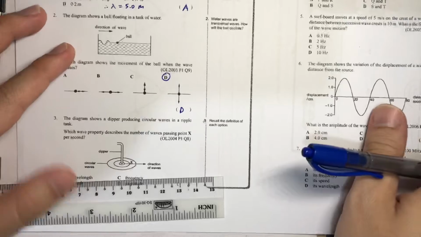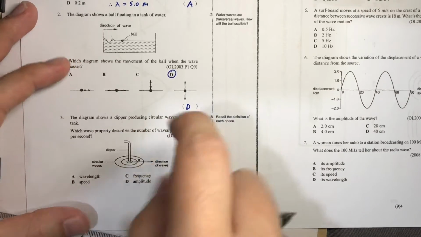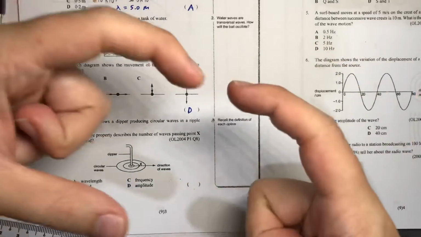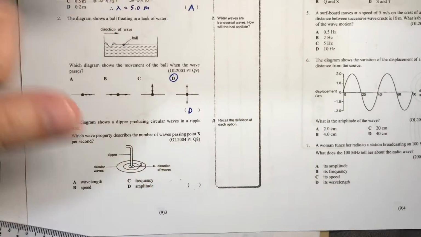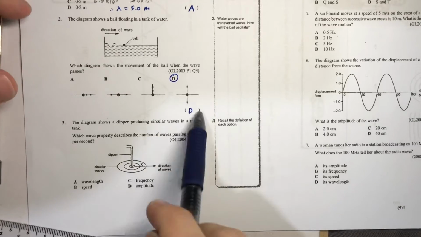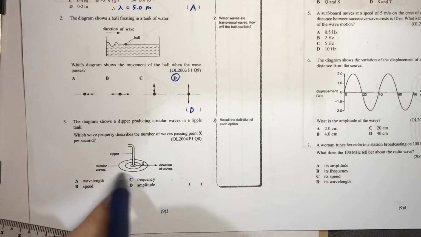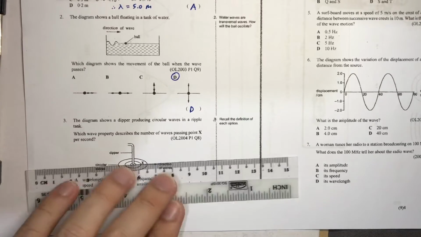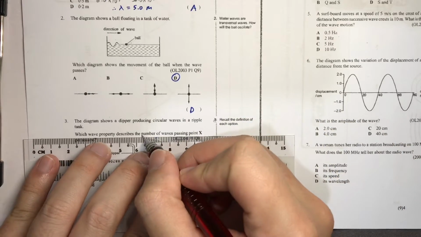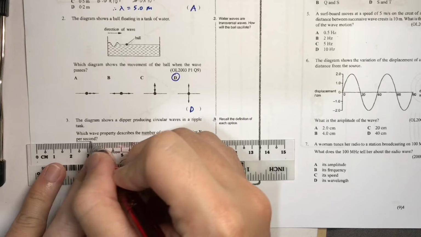Number 3, the diagram shows a dipper. A dipper means there's a liquid tank and a dipper to dip. It's like when you're bored, you take a straw and press the water. Same thing. So which wave property describes the number of waves passing point x per second? One more time, number of waves per second. So what is this concept?